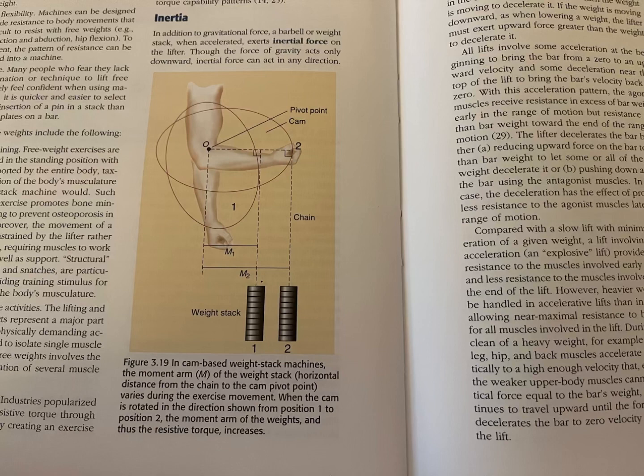Advantages of free weights. For example, whole body training. Free weight exercises are often performed in the standing position with the weight supported by the entire body, taxing a larger portion of the body's musculature than a weight stack machine would. Such weight-bearing exercise promotes bone mineralization, helping to prevent osteoporosis in later life. Moreover, the movement of a free weight is constrained by the lifter rather than the machine, requiring muscles to work in stabilization as well as support. Structural lifts, such as cleans and snatches, are particularly useful in providing a training stimulus for a major portion of the body's musculature.